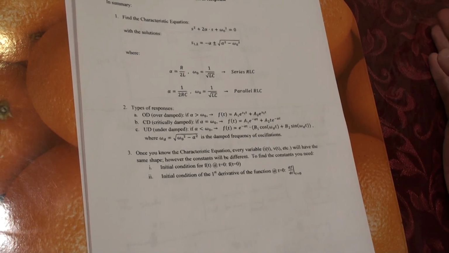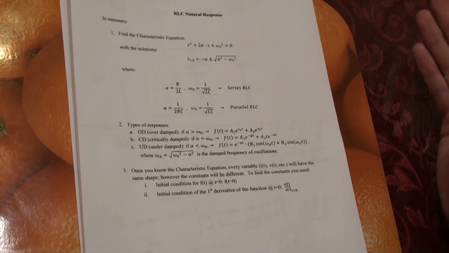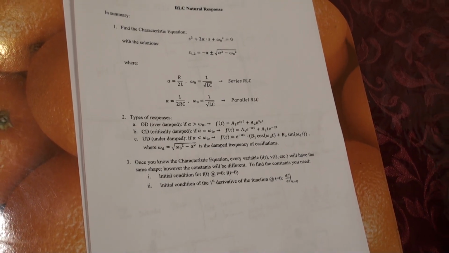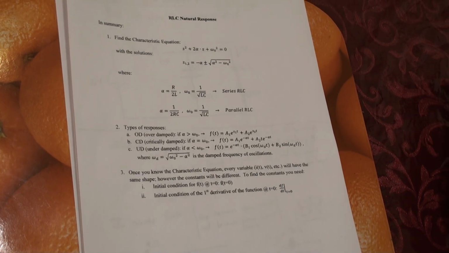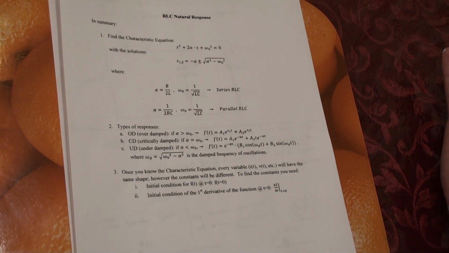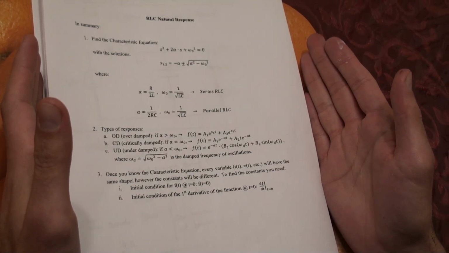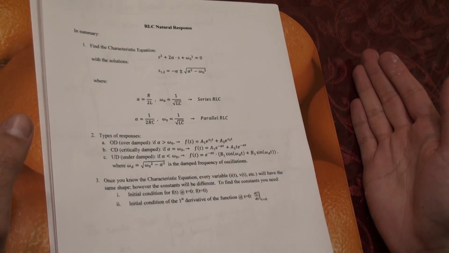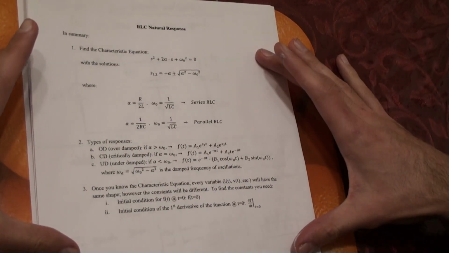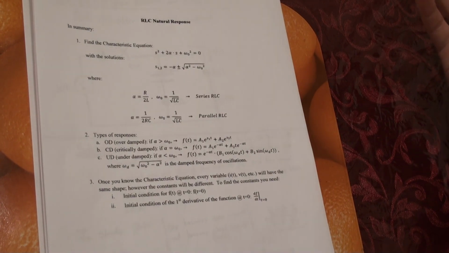Okay, so for those of you who can't make the review session, I just wanted to make a video going over basically what I was going to go over in the review session. So first we'll start with the RLC Natural Response. I'm going to give everyone this package, which is basically my notes for the review session.